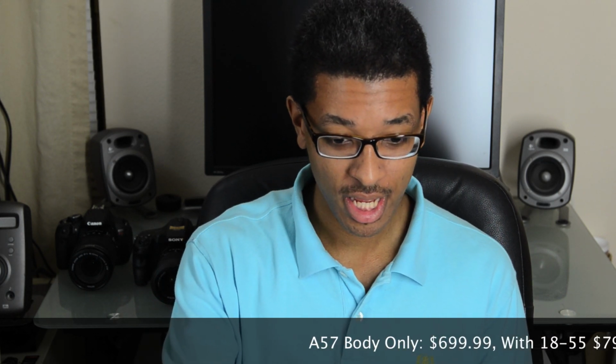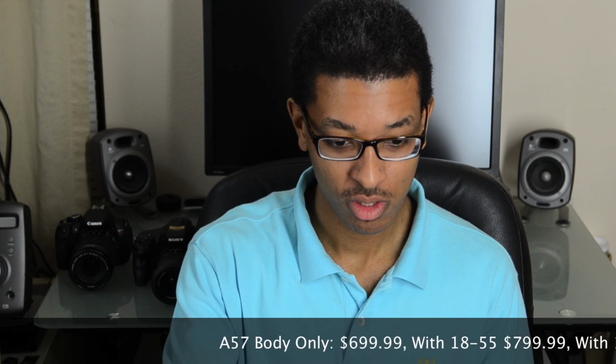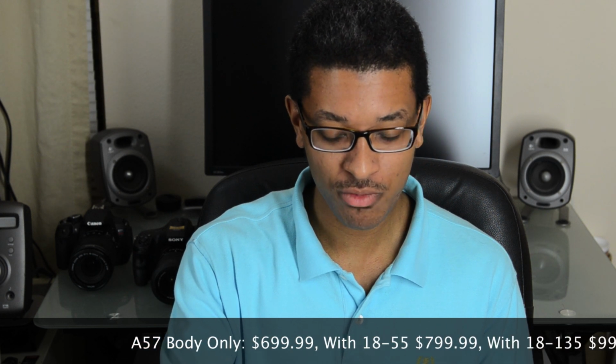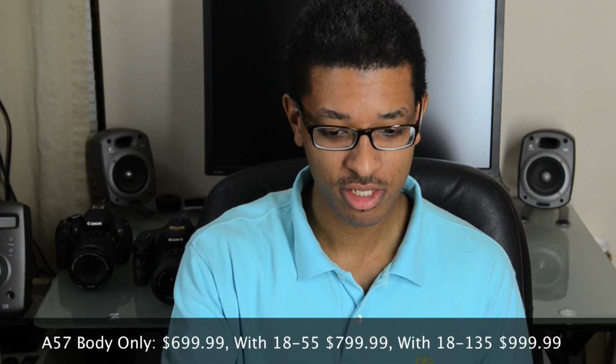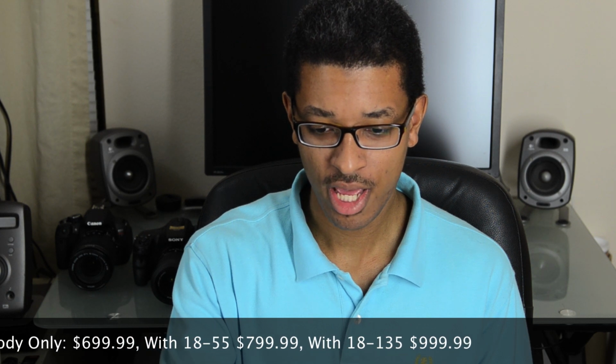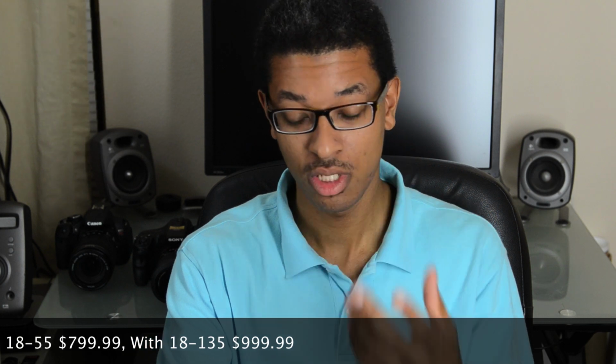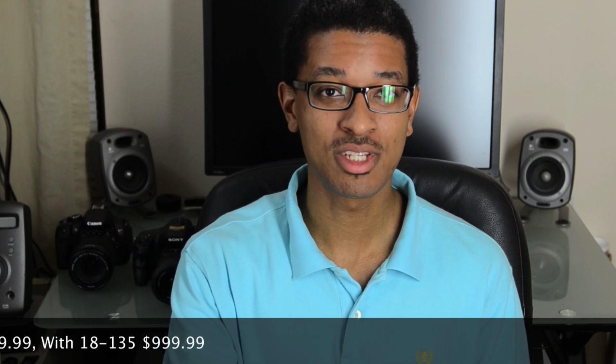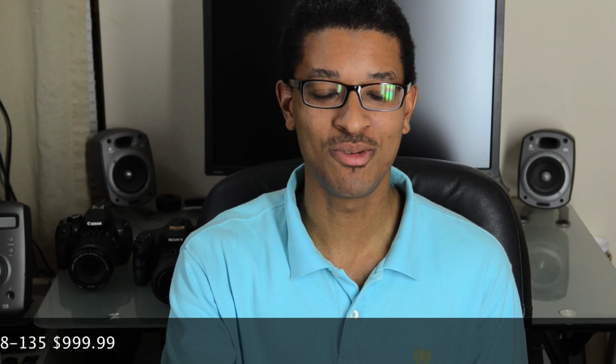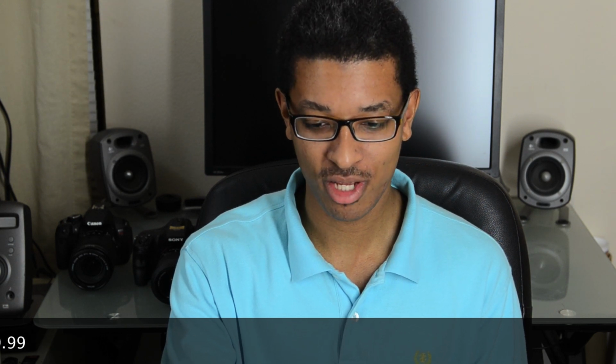On the T4i, the T4i is an 18 megapixel DSLR, and we have the A57, which is 16 megapixels. So no real big difference there. Definitely not. I mean, 2 megapixels is definitely not anything to be really concerned about. As far as their ISO is concerned, both of these start out at a native ISO of 100.